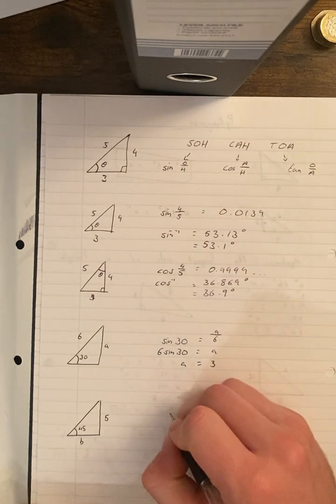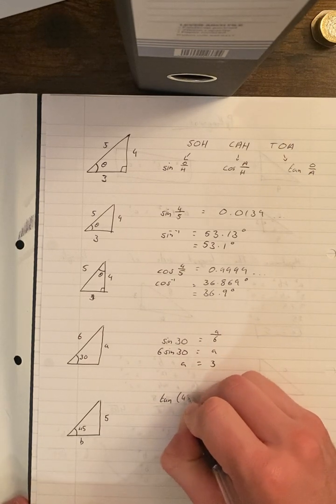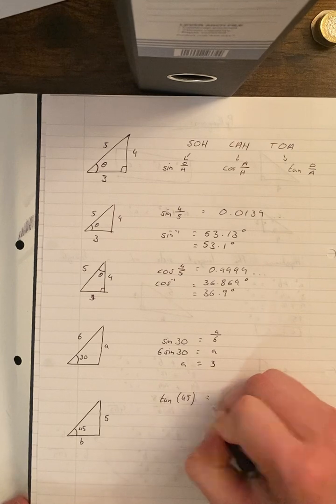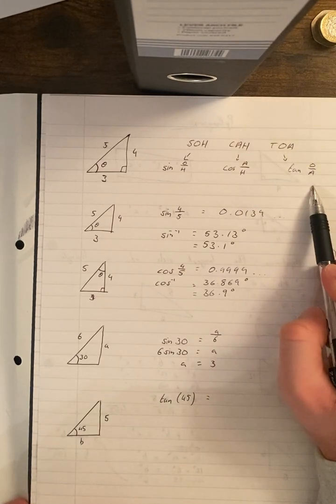So if we plug that in, tan of 45 is equal to, well, it's the opposite over the adjacent, right?